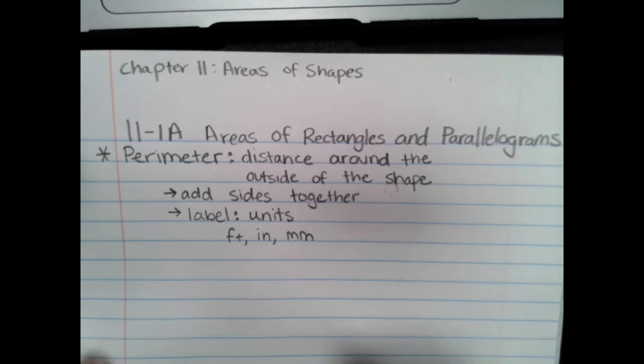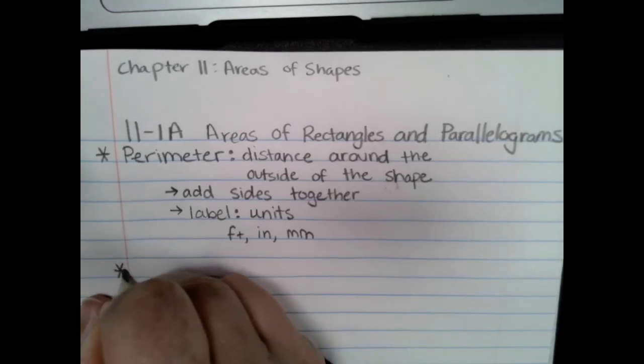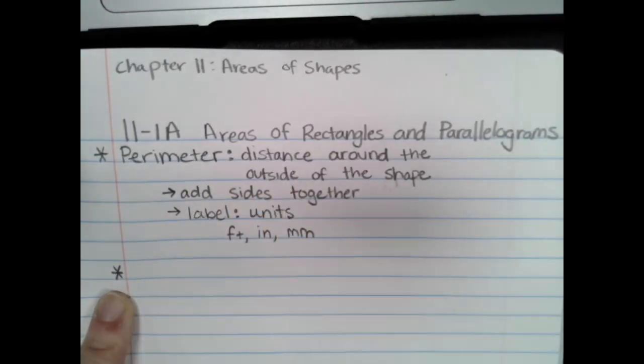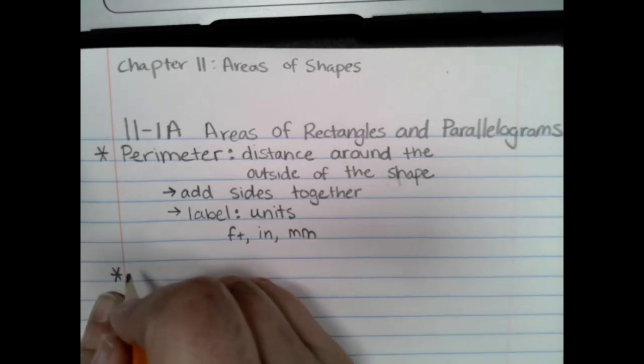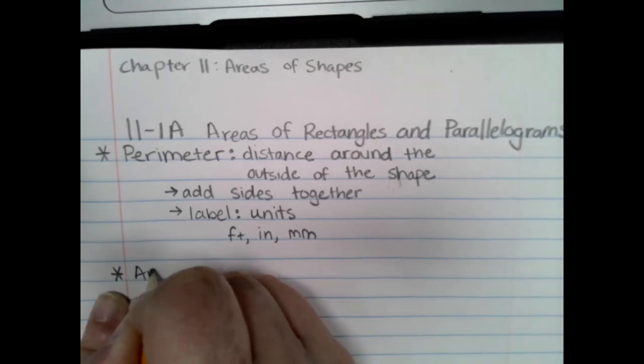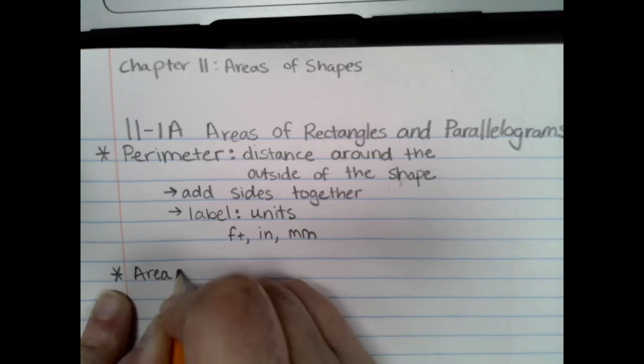Alright, next we've got area. So if perimeter is the distance around the outside, area is how many squares the shape covers, the inside covers.